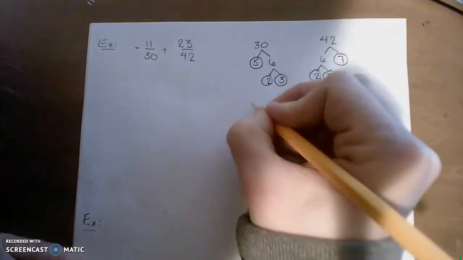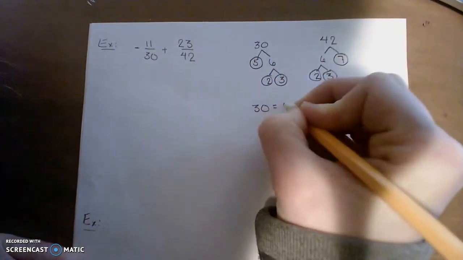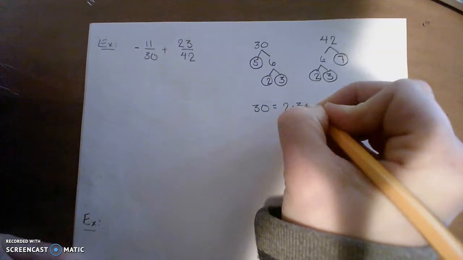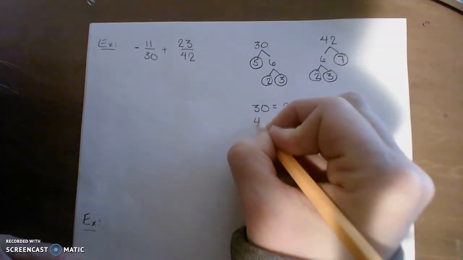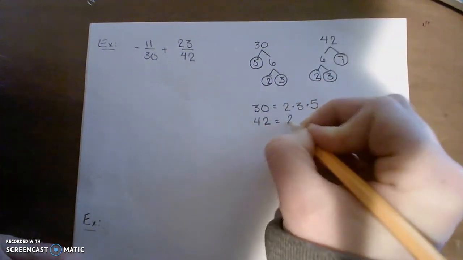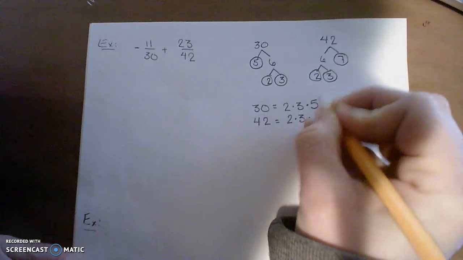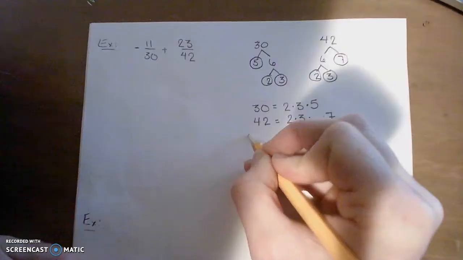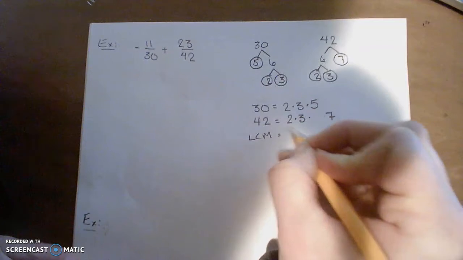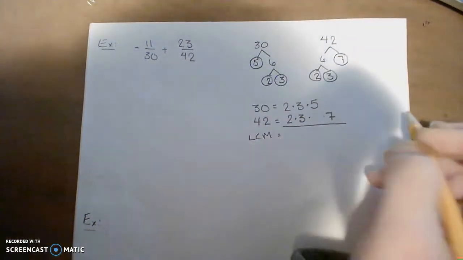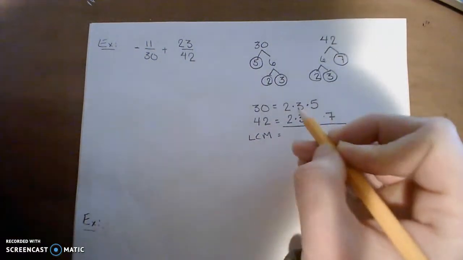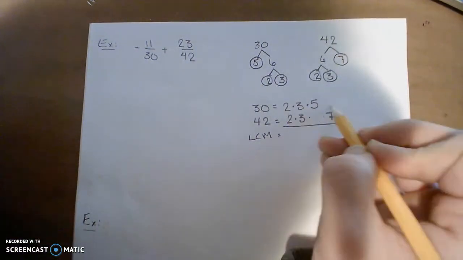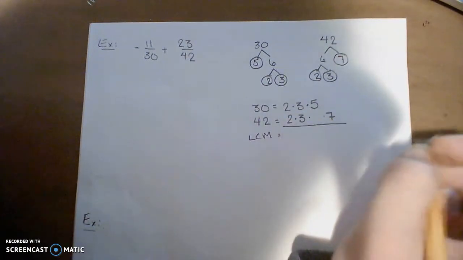So I like to line my numbers up. 30 can be written as 2 times 3 times 5, and 42 can be written as 2 times 3 times 7. I'll leave a spot here. So now the least common multiple of these two numbers is the number we're going to build that has all the factors of 30 and all the factors of 42.